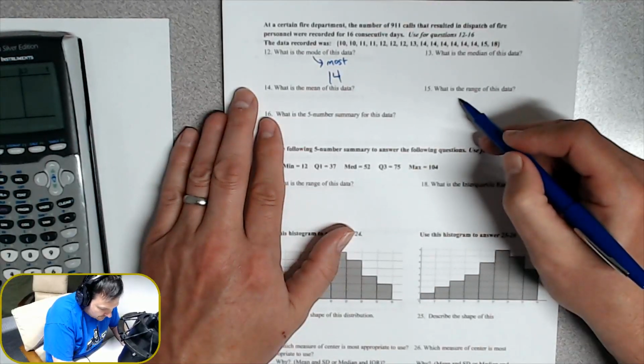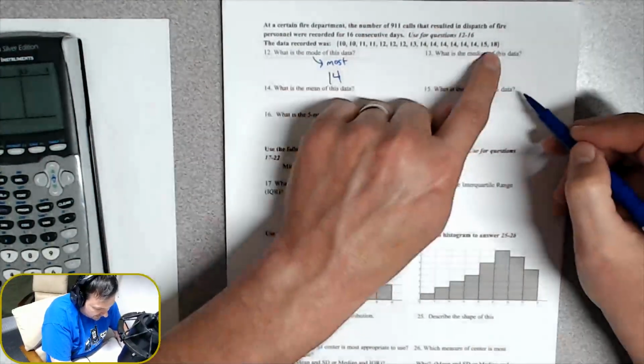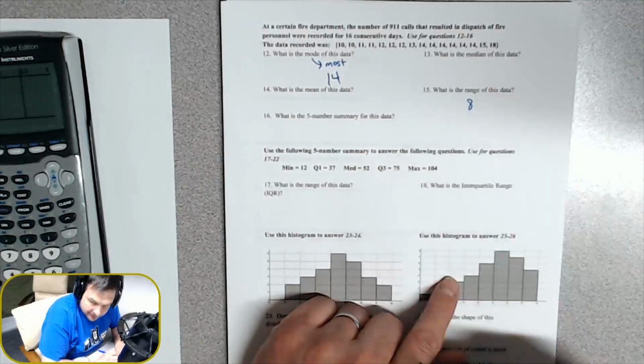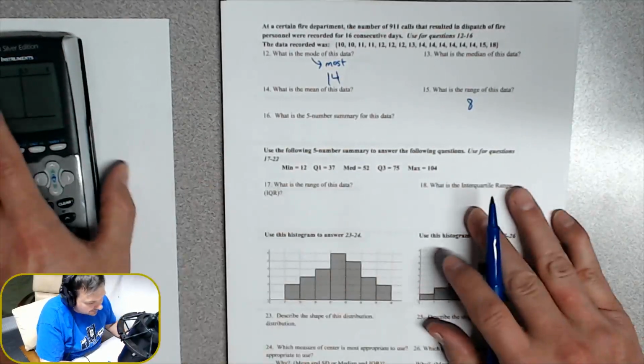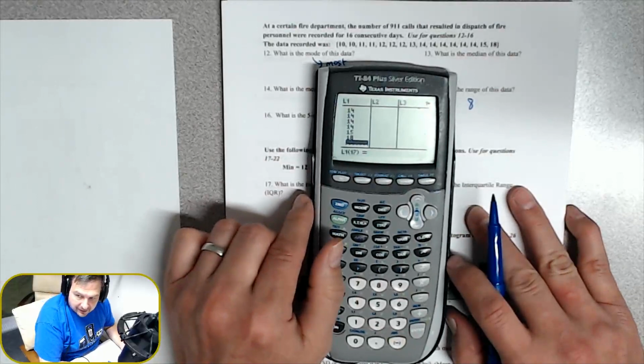The range. What's the range? The range is from 10 to 18. So what do we say? The range is 8. What's the median and the mean? Maybe I'm going to use my calculator for that.